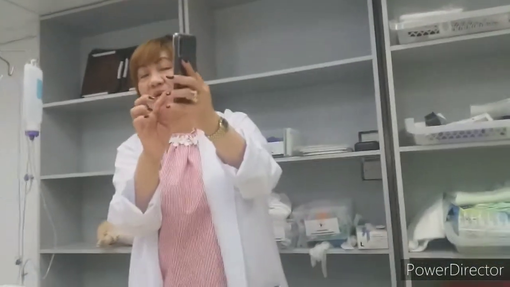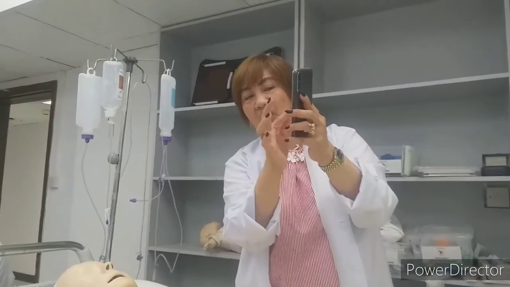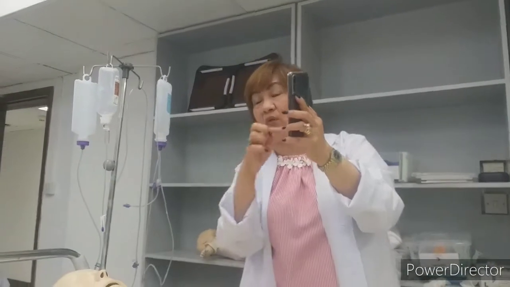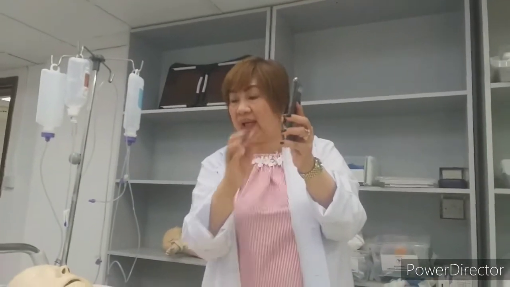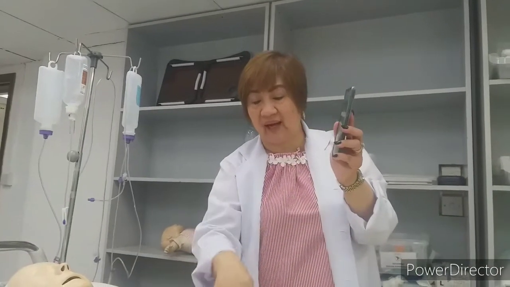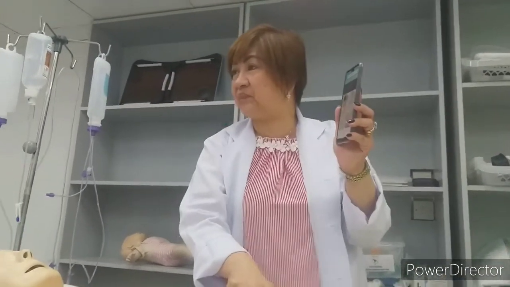This is where you cut according to the size of your stomach, stick it here, and snap it here to press it together.